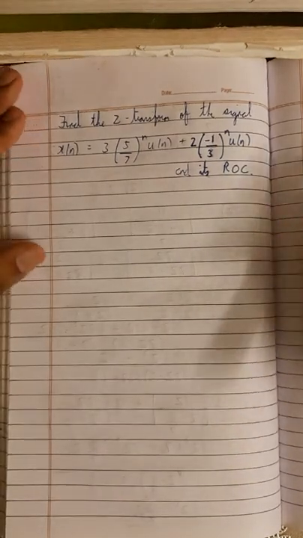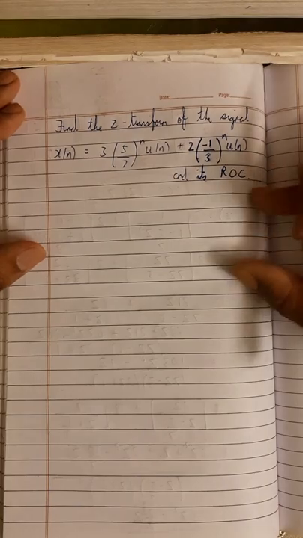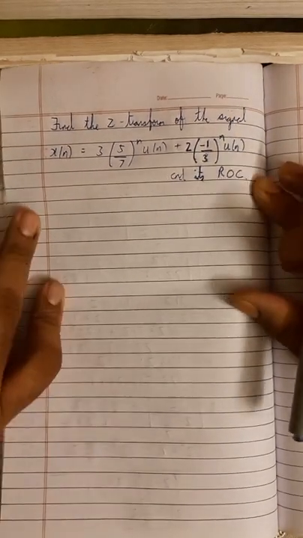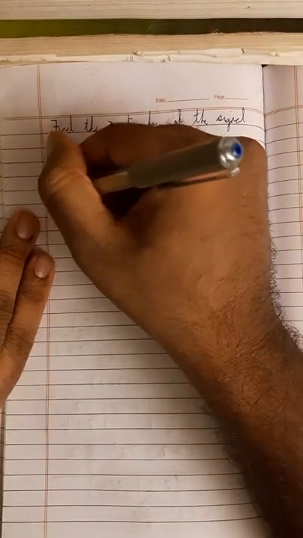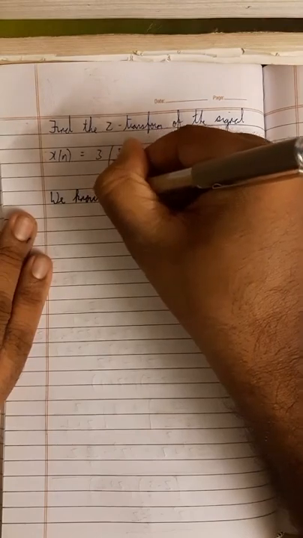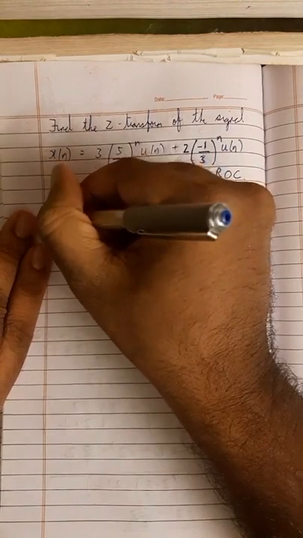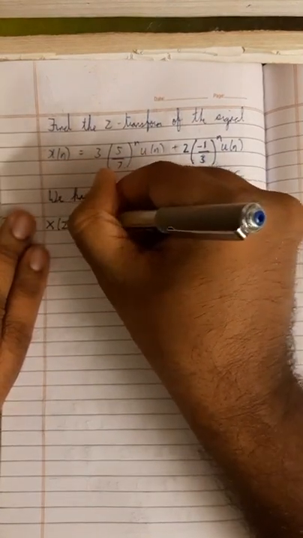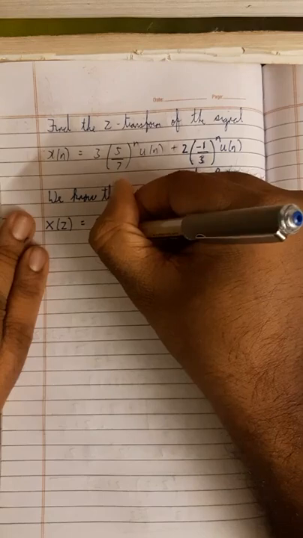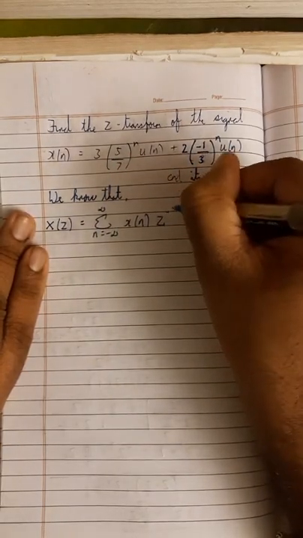So this question: find the Z transform of the signal x of n is equal to 3 into (5 by 7) raised to n u of n plus 2 into (minus 1 by 3) raised to n u of n, and its ROC. Okay, so let's do this question. Here we know that X of z is equal to sigma n equals minus infinity to plus infinity x of n into z raised to minus n.